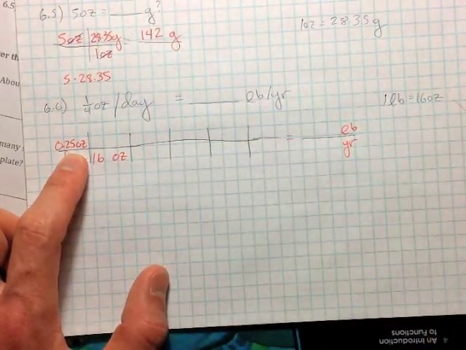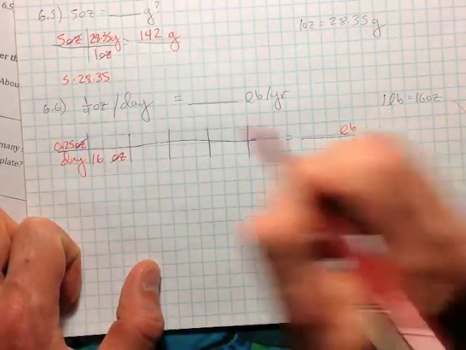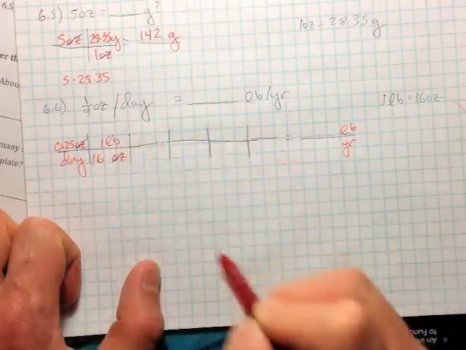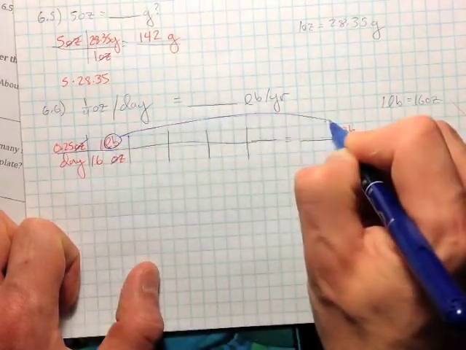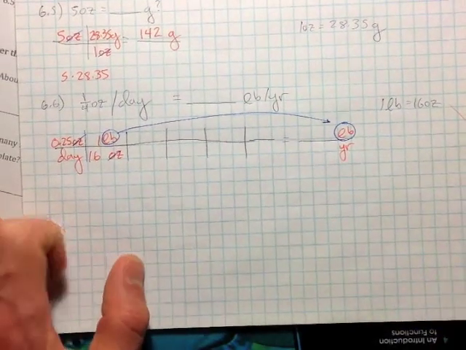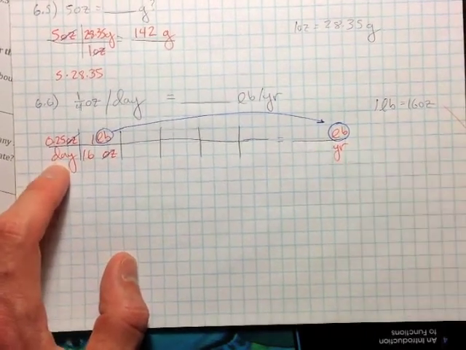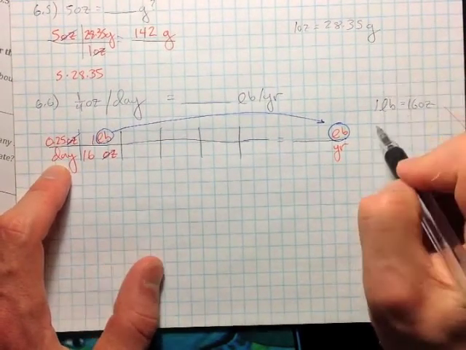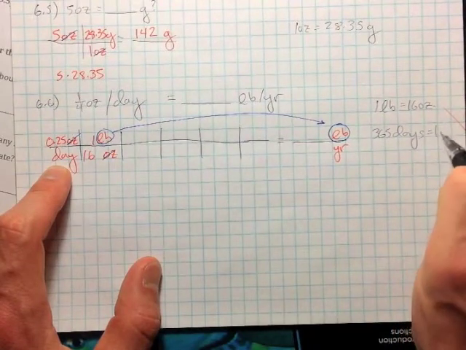Trying to juggle too many pens again. Ounces on bottom, ounces on top, cancel. And 1 pound is going to be on top. So I have pounds on top. I want pounds on top. Voila. Good. Now, let's convert days into years. Last time I checked, there were 365 days in 1 year.